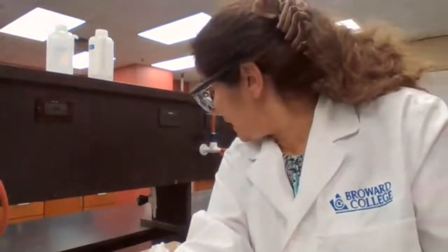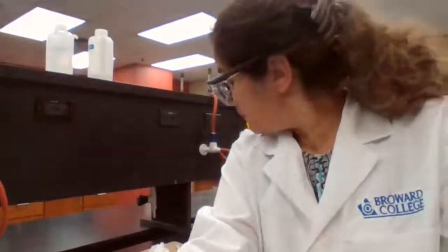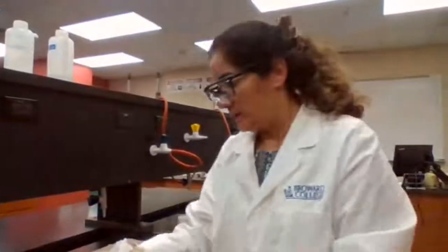Final temperature for metal, water mixture. Yes, just want to have it ready. Okay.